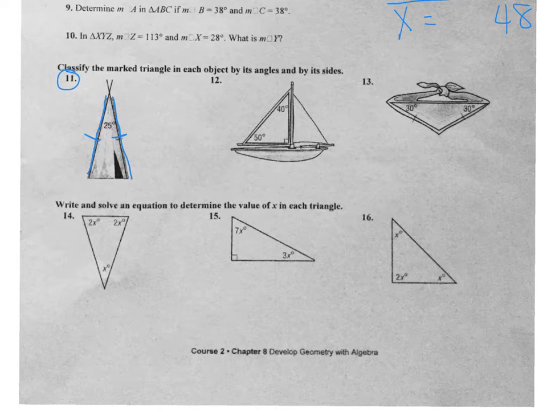What do we call triangles that have two sides that are the same? Okay, that would be naming it by its side. And then what kind of angles are these here? So you're going to give two names for each figure. On this particular figure, it is isosceles, and it is also acute.